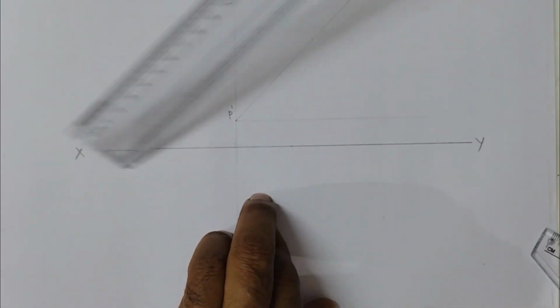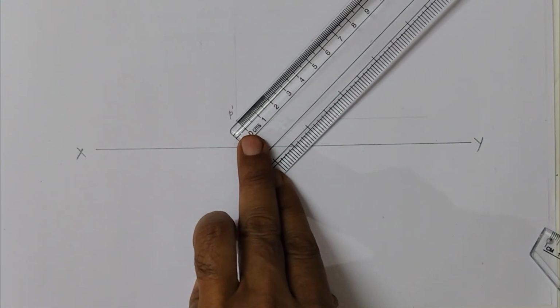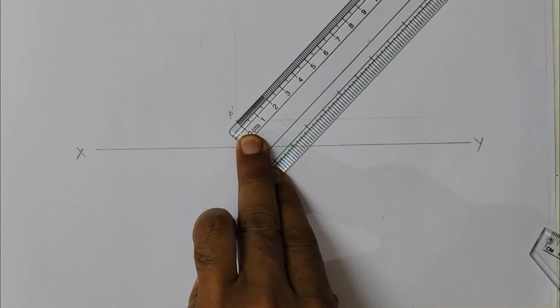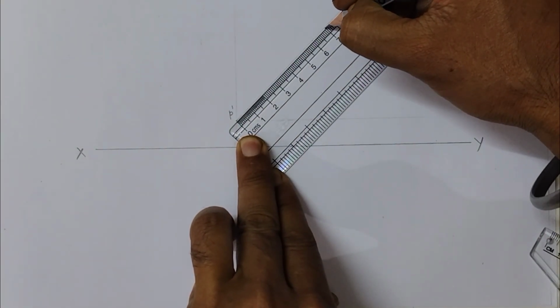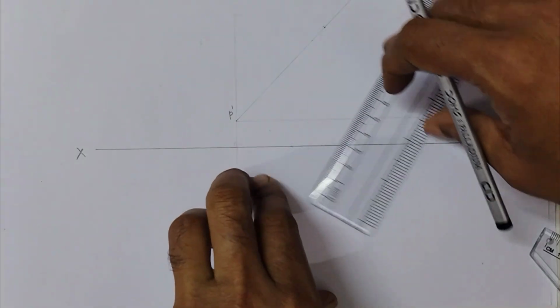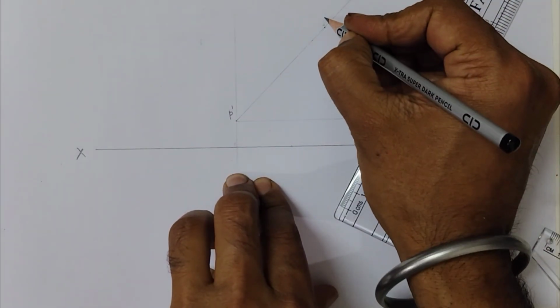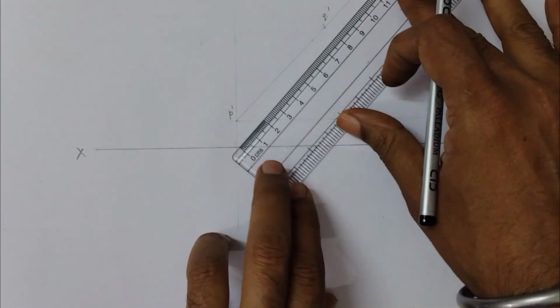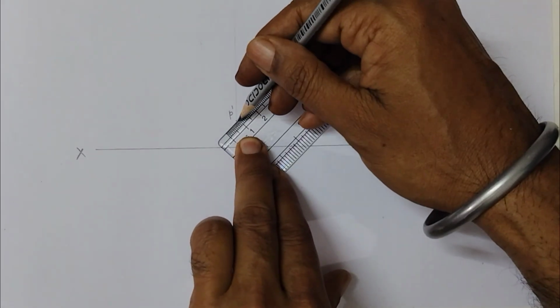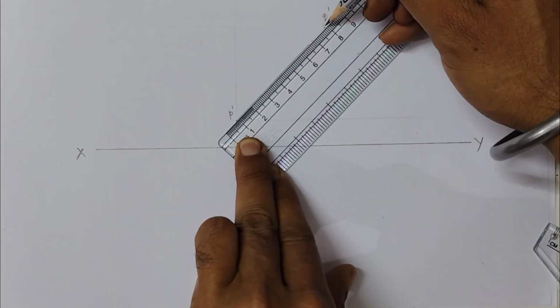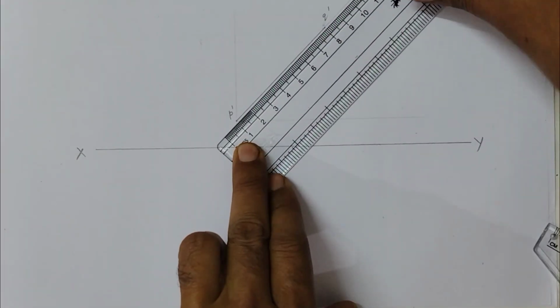On this line, cut a distance of 70 mm as given in the question. So mark this point as Q dash. So this is the front view of the given line of length 70 mm.